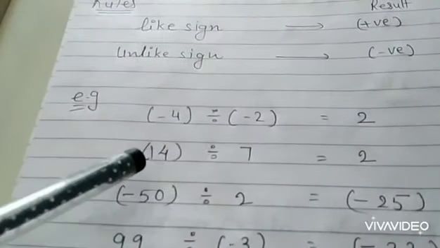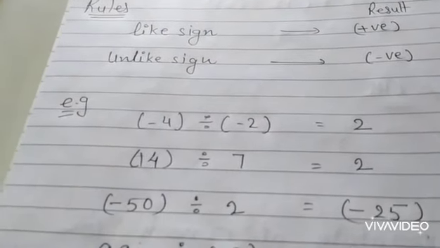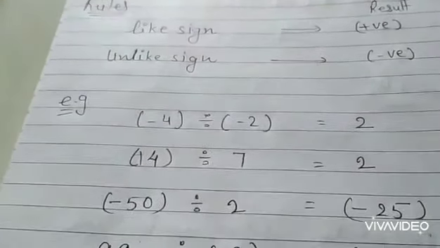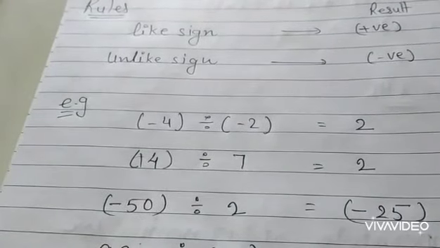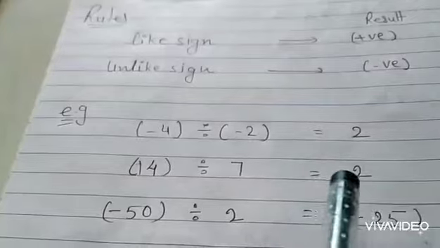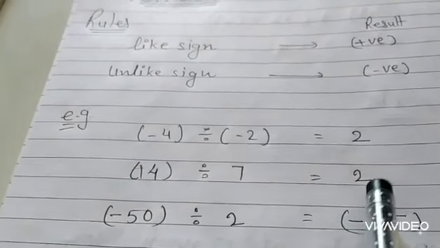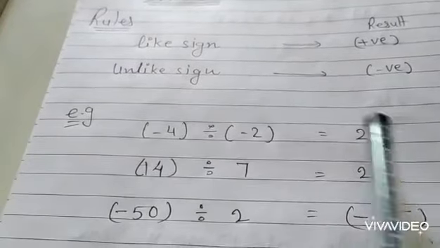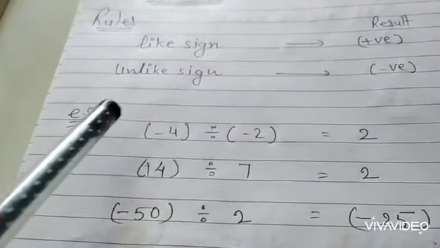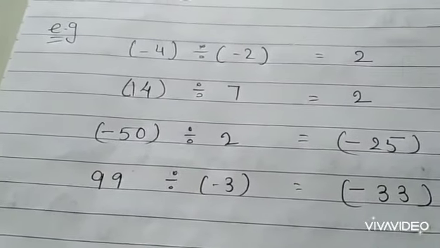If 14 divided by 7 is there, both are positive numbers with like signs, so your result will be positive 2. Now let us talk about different signs.